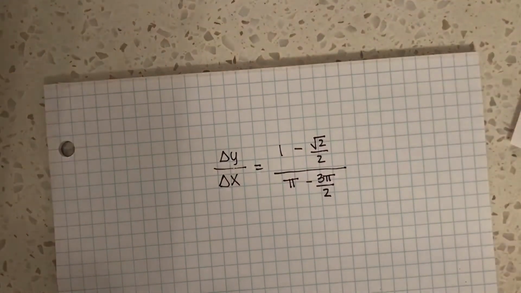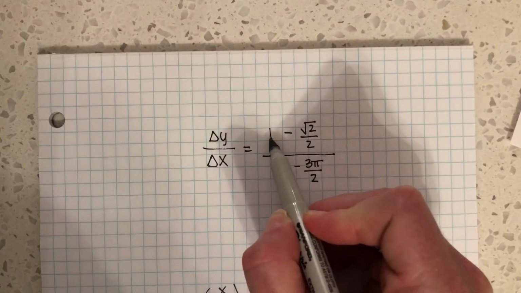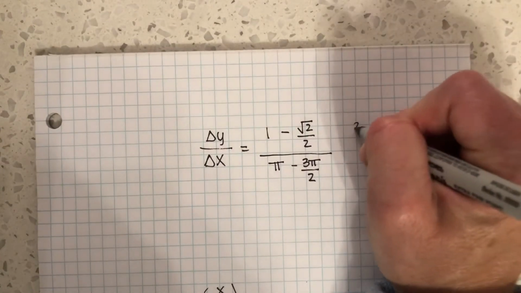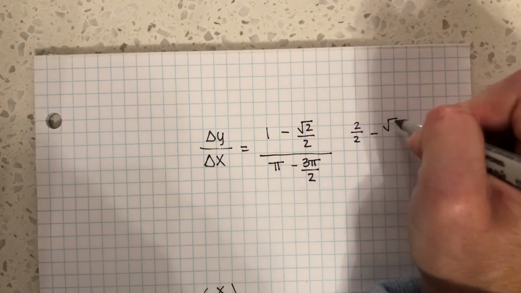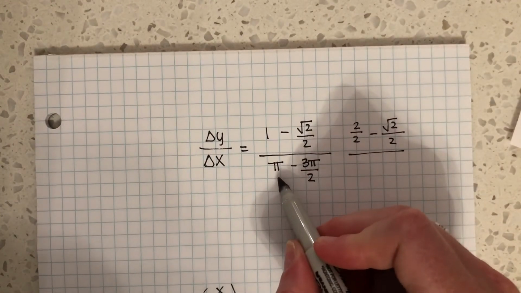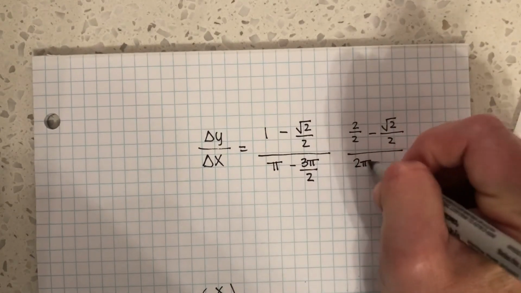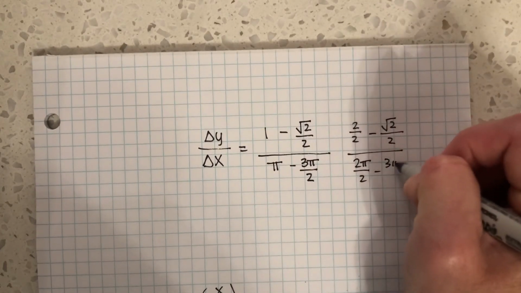Okay, well, let's get a common denominator here. If I have to subtract, I need a denominator of 2. Well, 1 is 2 over 2. And then if I get a common denominator here, that would be 2 pi over 2 minus 3 pi over 2.